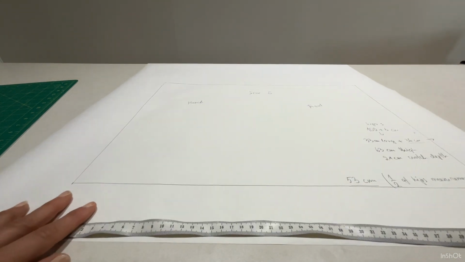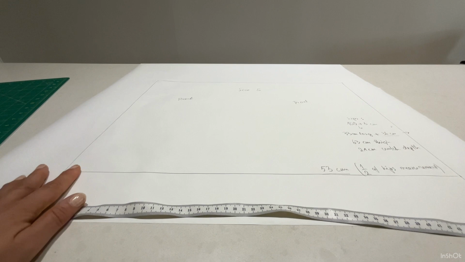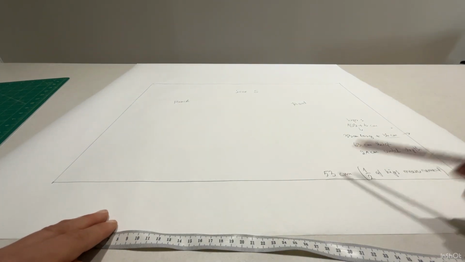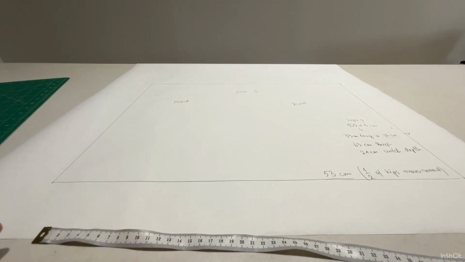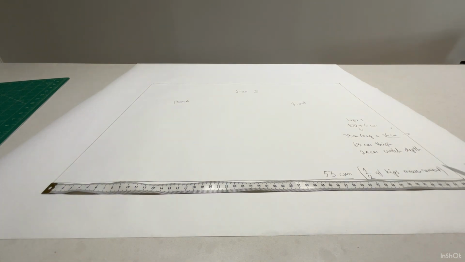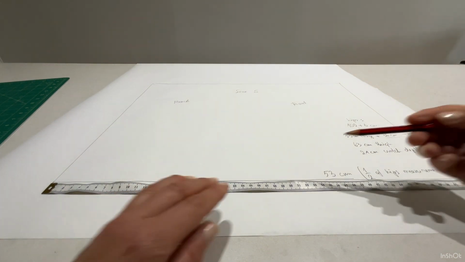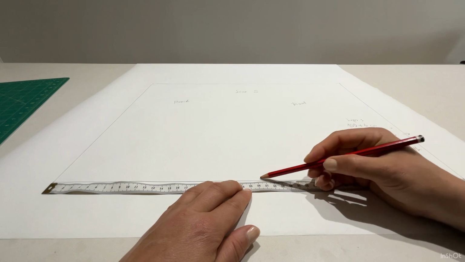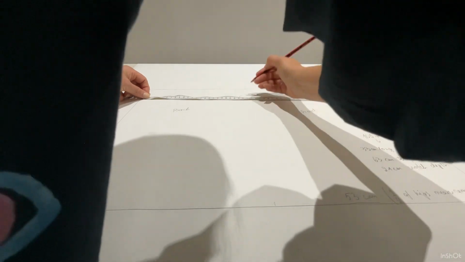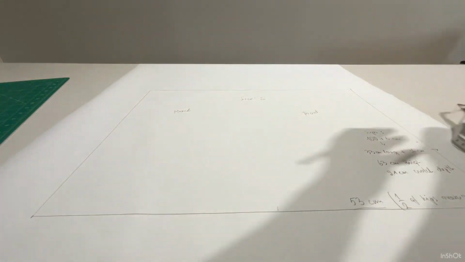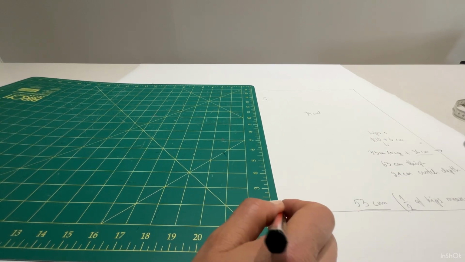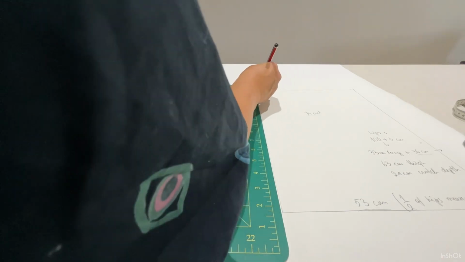The measurements of this rectangle are half of the measurement of the widest area of the hips and the length of the shorts. Now I will draft the middle line, which is in my case 26 and a half centimeters. However, I will make only a small decorative seam here, and I will not cut here.